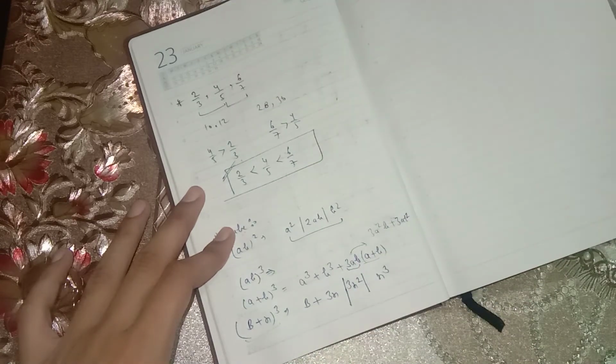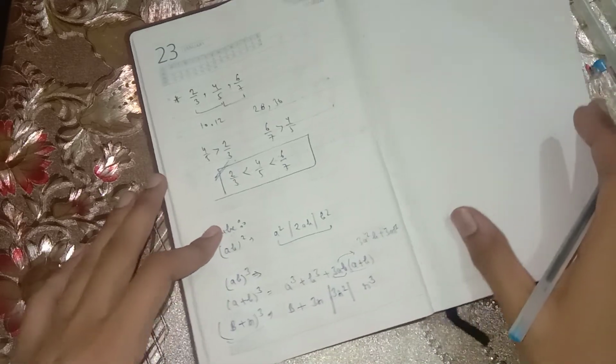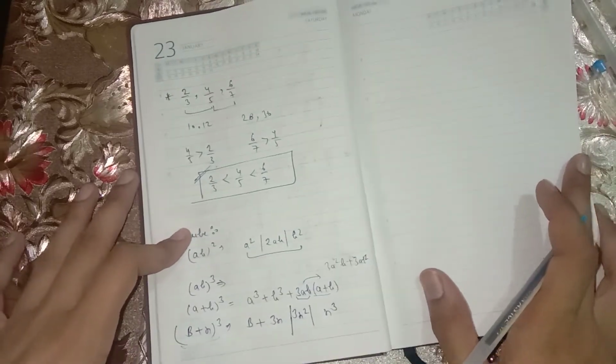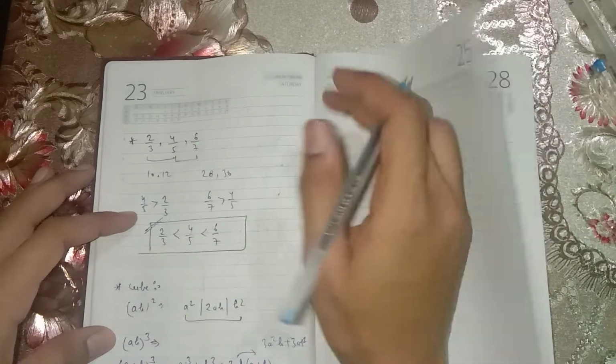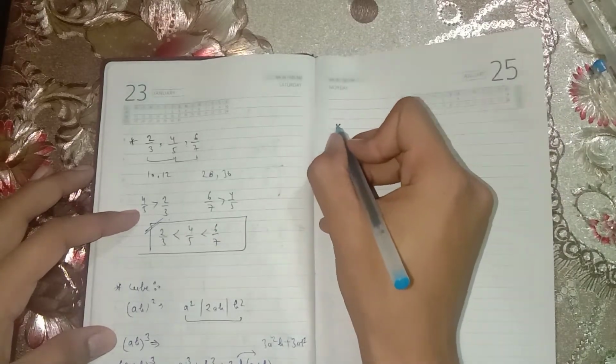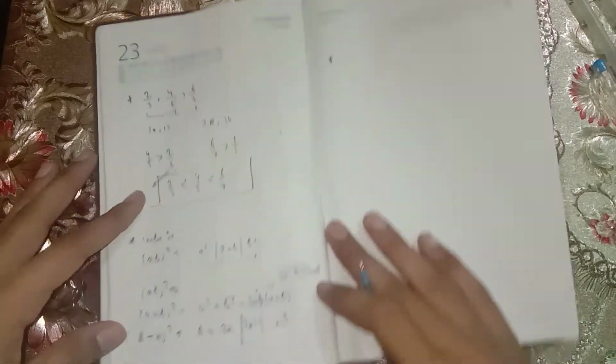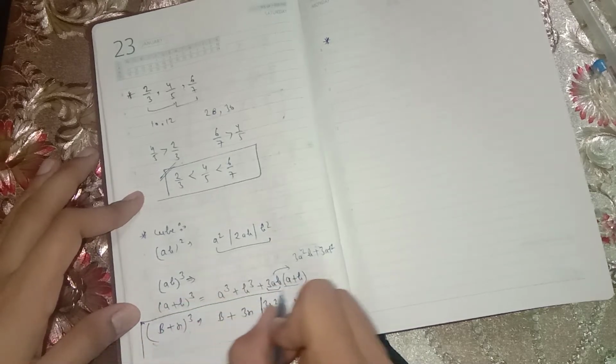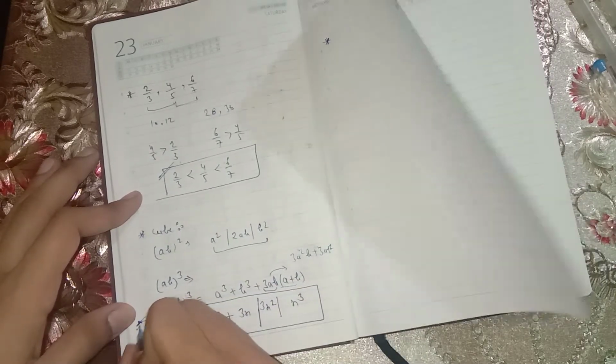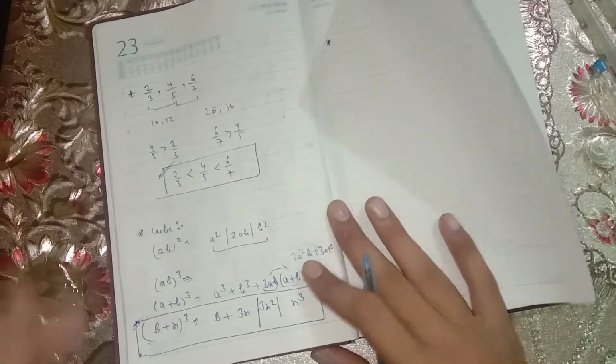Okay, so this is the general formula that we have to follow here. Just remember this formula, and you will do any kind of question which is related to the cube.